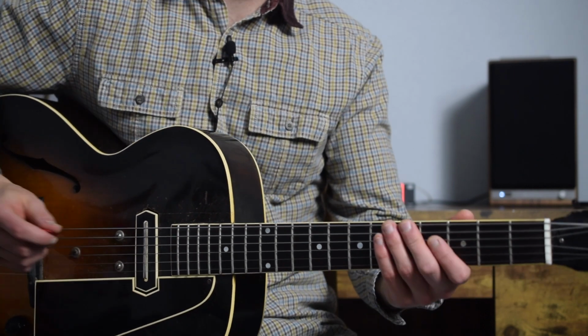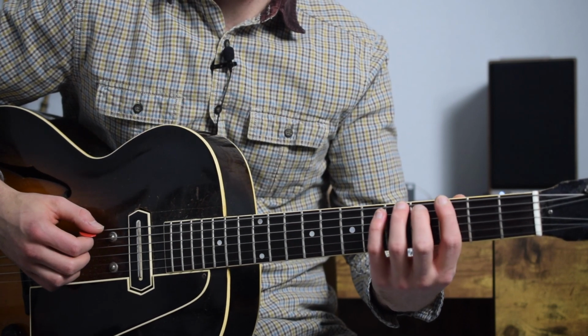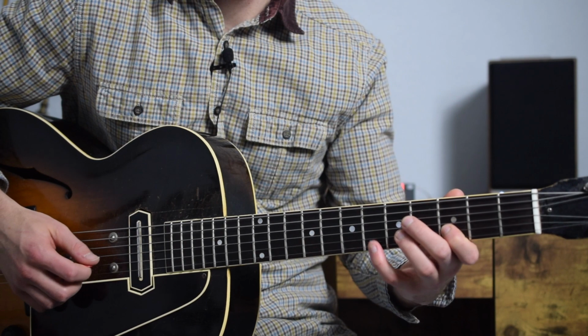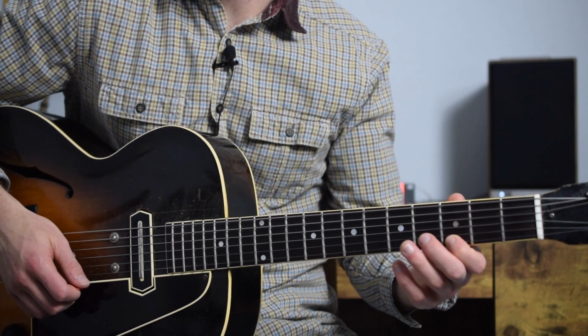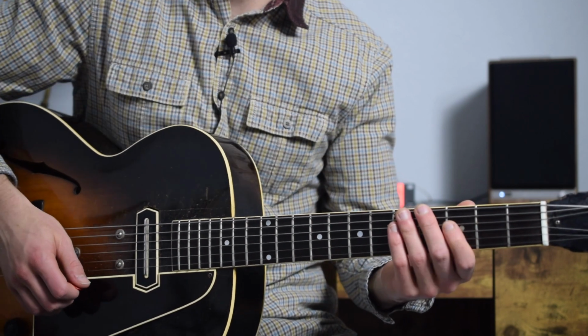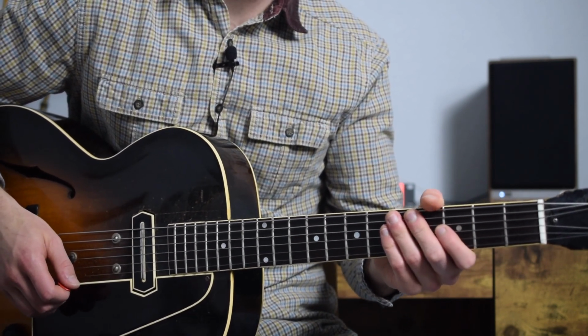If you look at the first part, we just have our normal G minor pentatonic position, as I'm sure y'all are most familiar with. That's the basic. Now we're going to add some common notes he uses. We've got the major third and the major sixth.